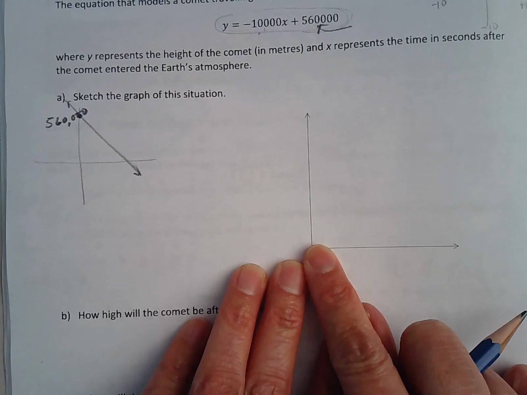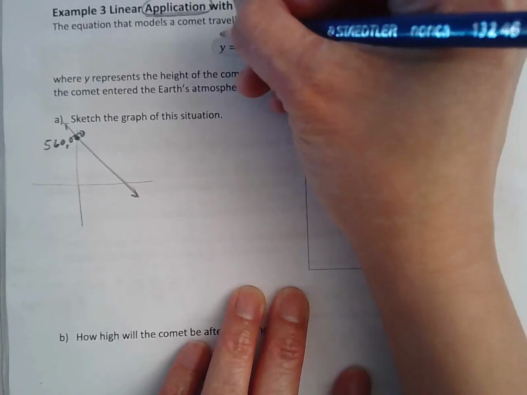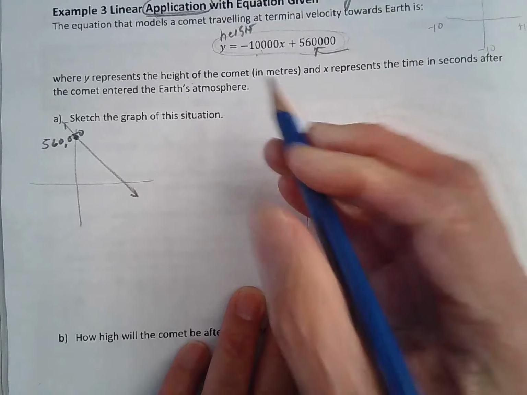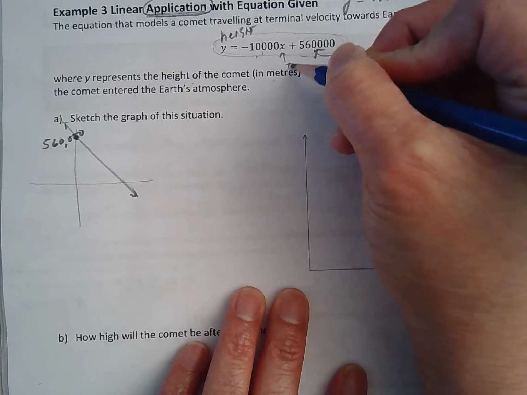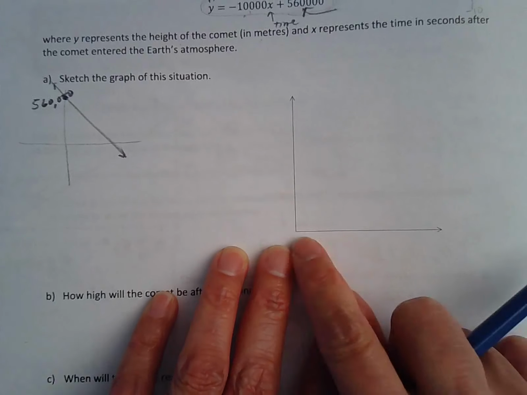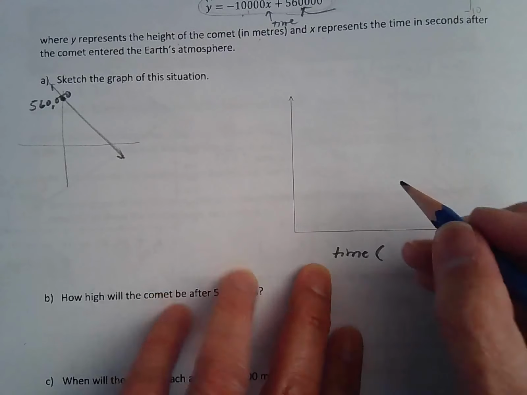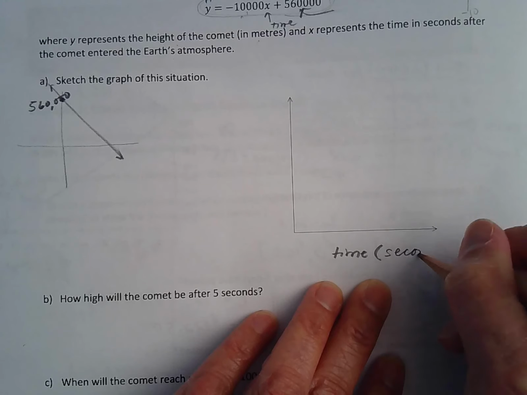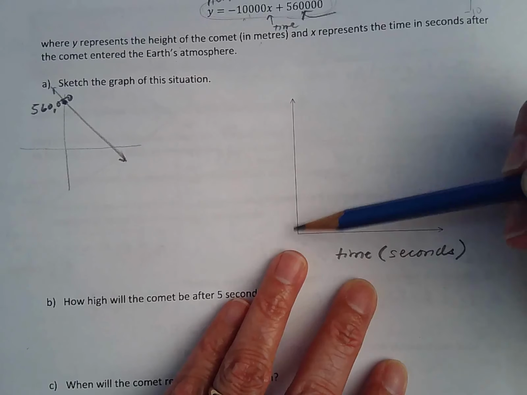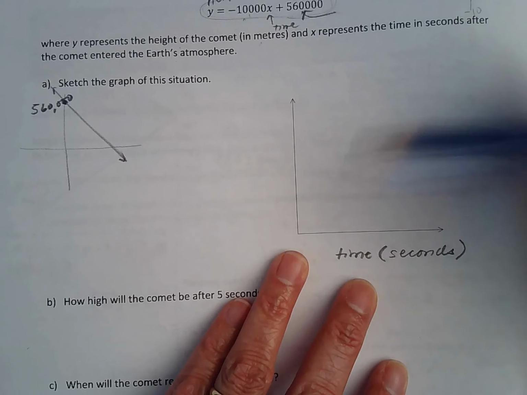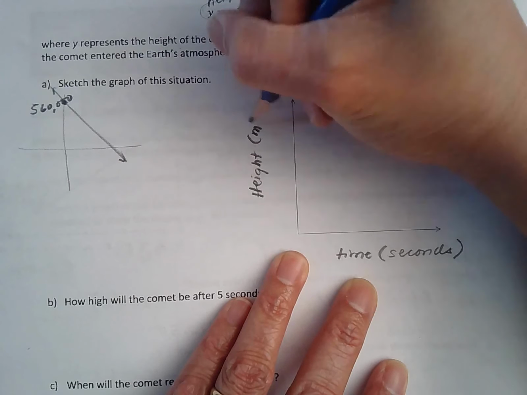The x. Oh, I didn't finish reading this. The y represents the height in meters, and the x represents the time in seconds. So on the x-axis, this is the time. And how is time recorded? It's recorded in seconds. Okay. What about the y-axis? The y-axis is the height, and it's recorded in meters.